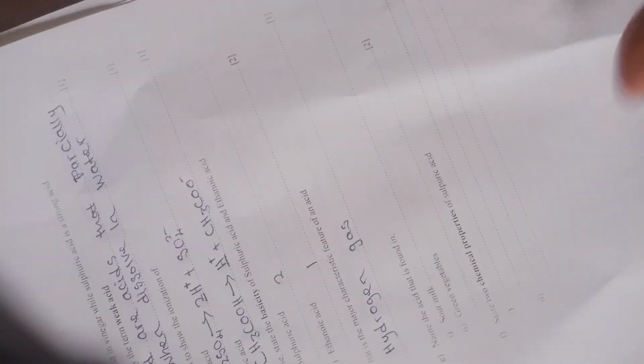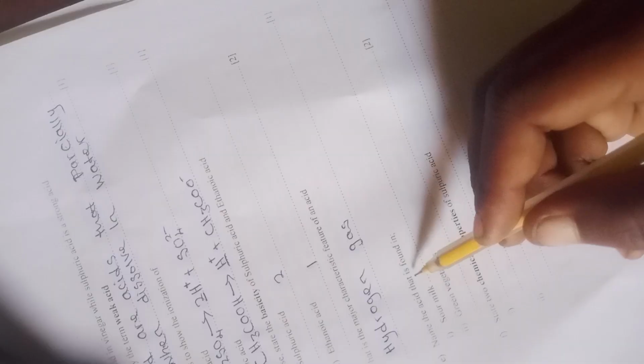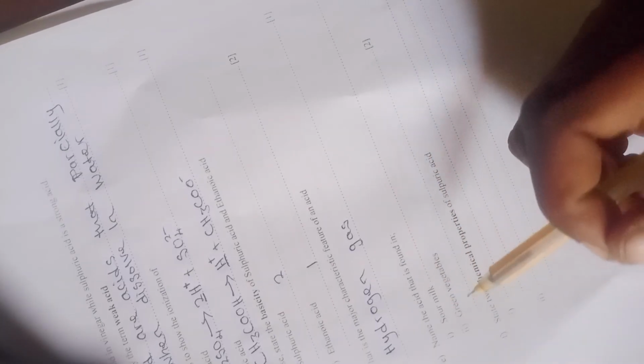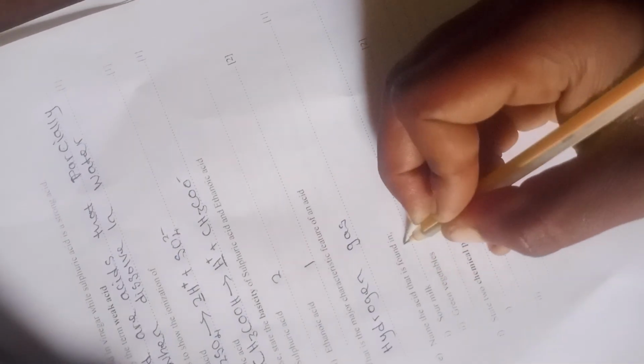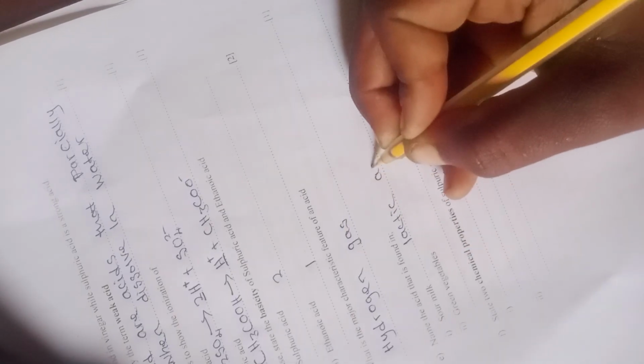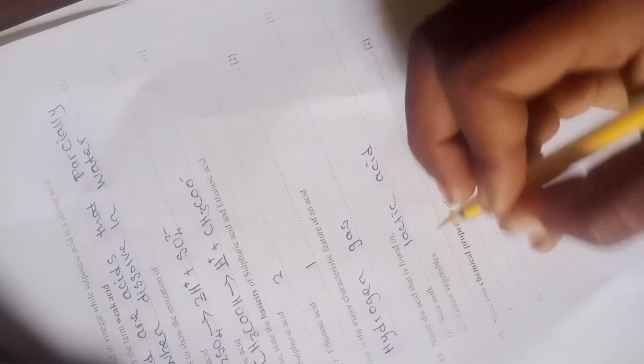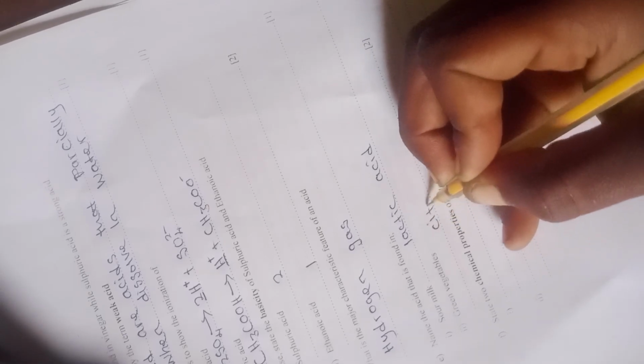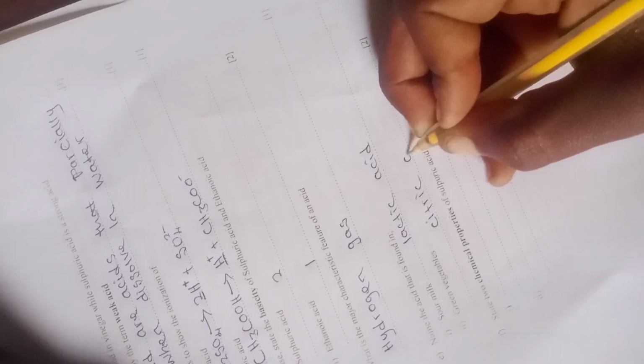That's all. Name the acid that is found in sour milk and green vegetables. In sour milk, the acid which is found there is lactic acid. And in green vegetables, it is citric acid.